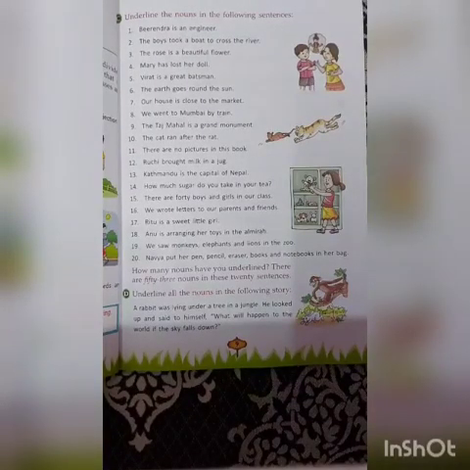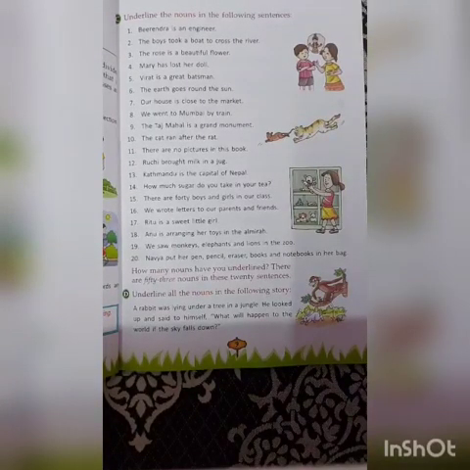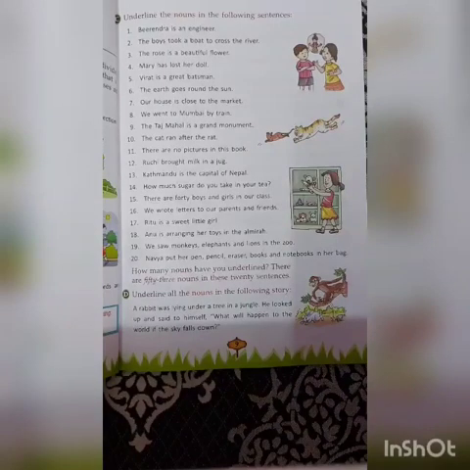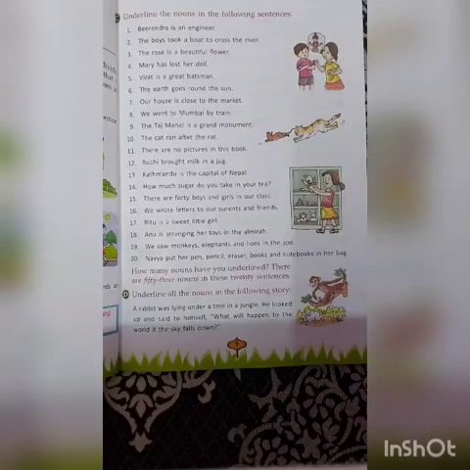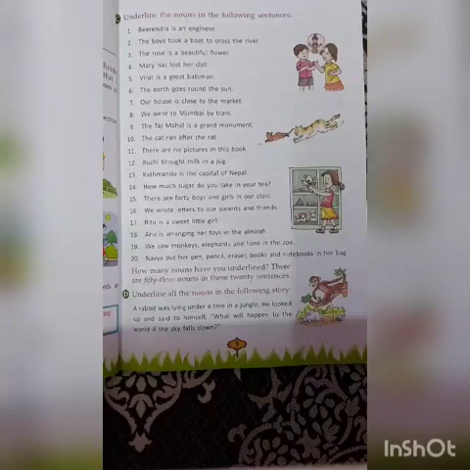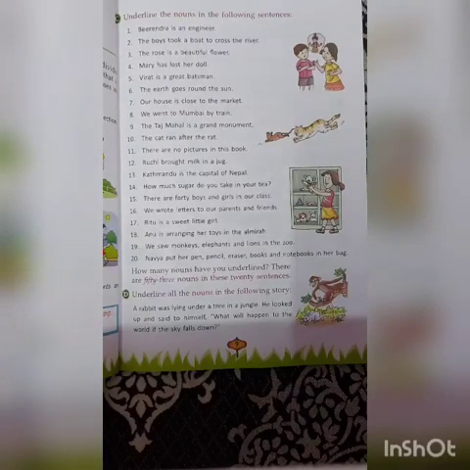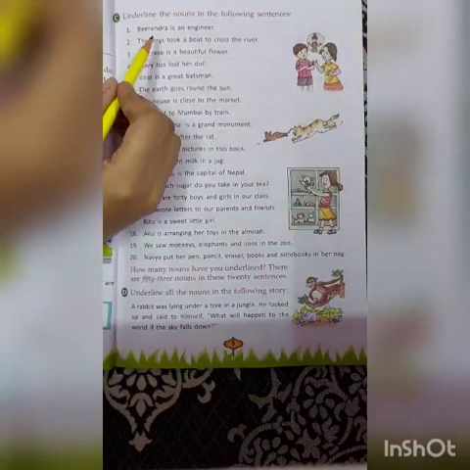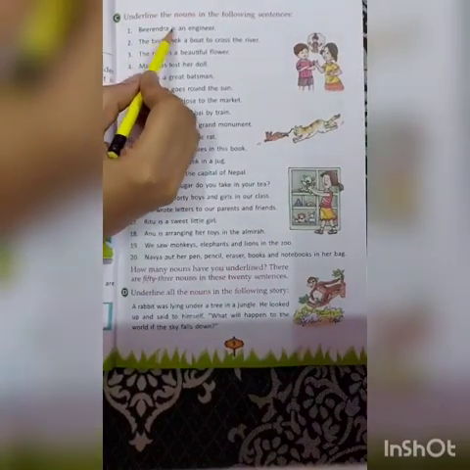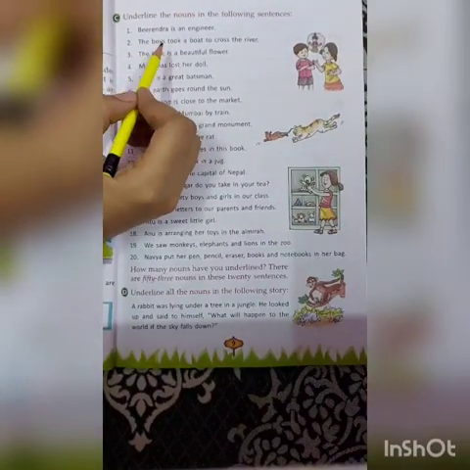Now come to page number 9 of your grammar book. Underline the nouns in the following sentences. So some sentences are given here. And what do you have to do? You have to underline the nouns in these sentences. Let's read the first one. Birendra is an engineer.